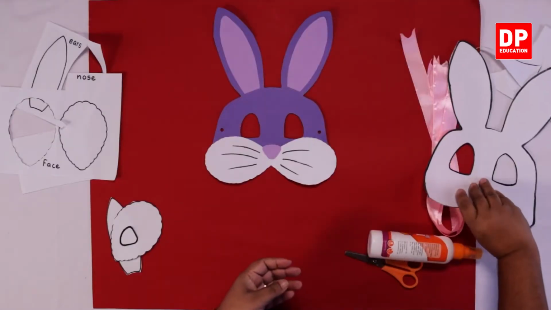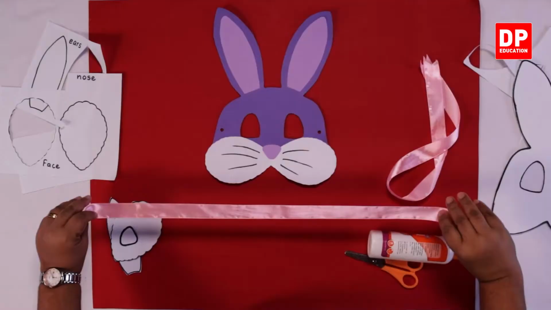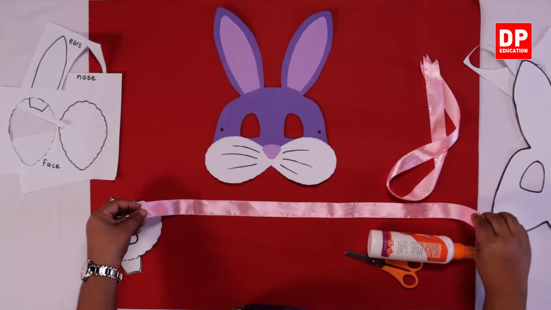Now I'm not going to use an elastic over here. I have brought a beautiful pink color ribbon.